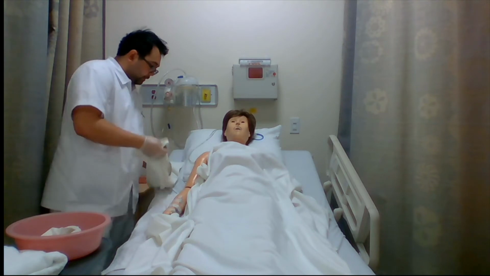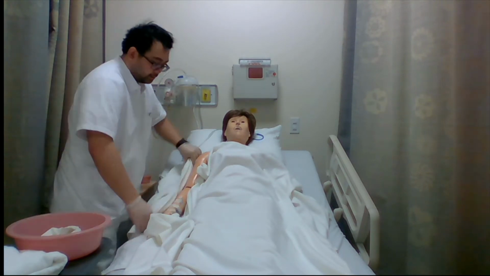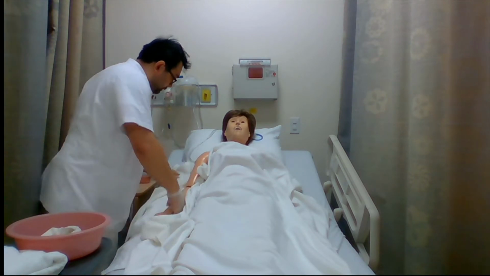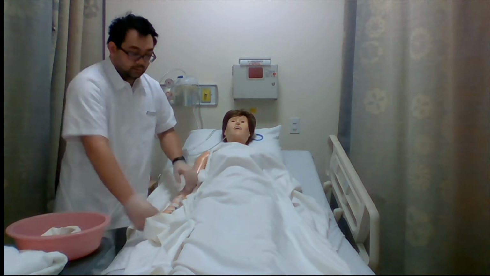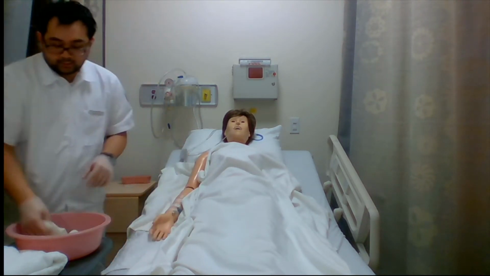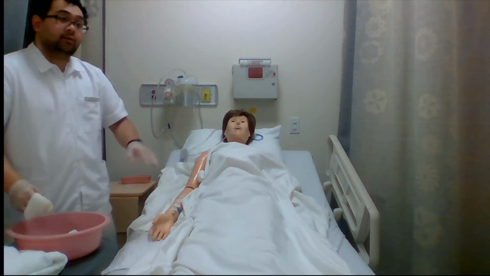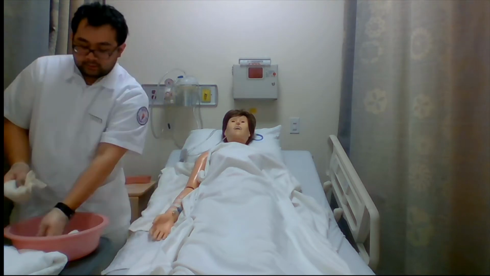So with that said, our next step is to get another towel. I'm going to put this underneath the arm. I'm going to remove the bath blanket off to the side. I'm just assessing. Now we're going to wash from distal to proximal, using soap on the washcloth.